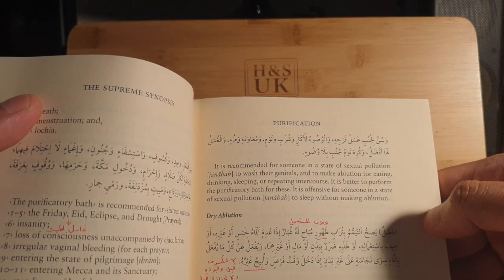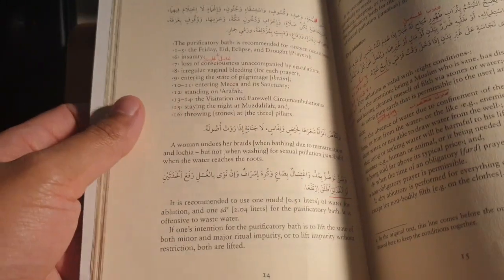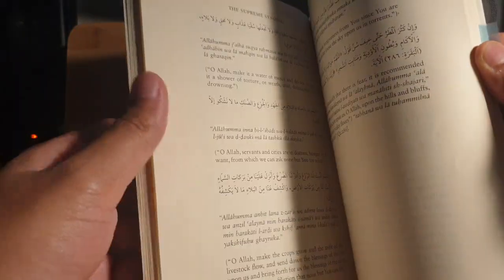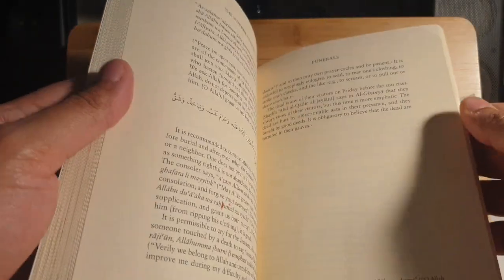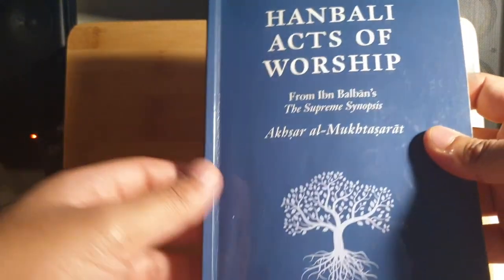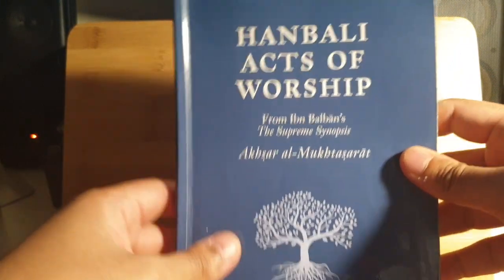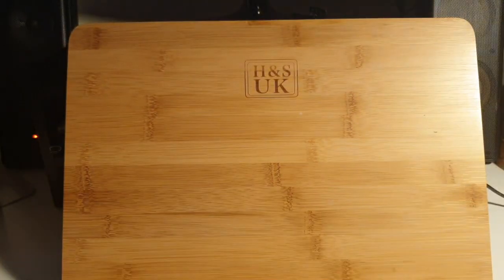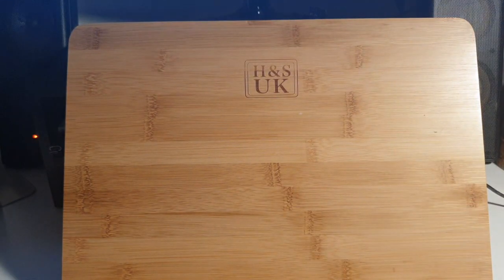Okay, so that's something which I found a bit odd. Basically, there are a few other occasions like that I found in Akhsar. So we can move on, I think, to the next book, inshallah.